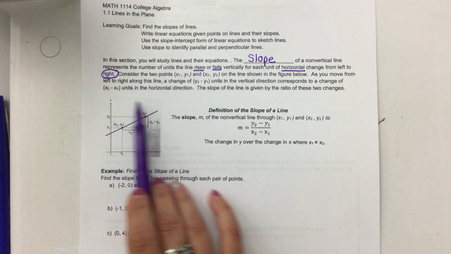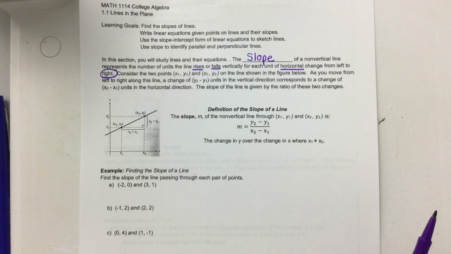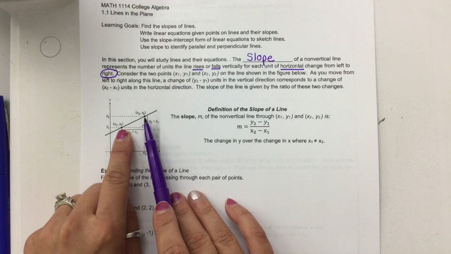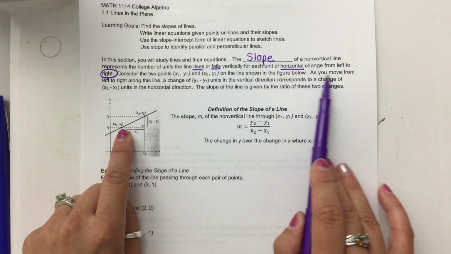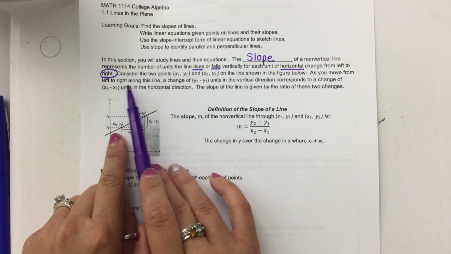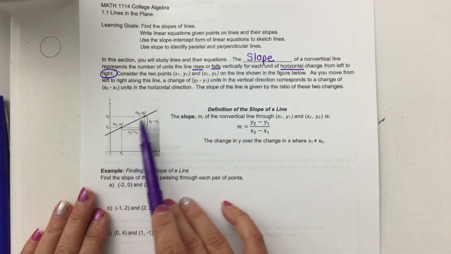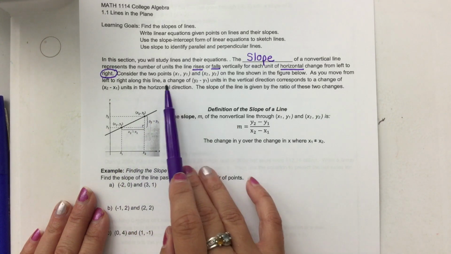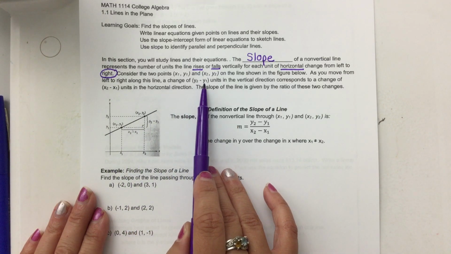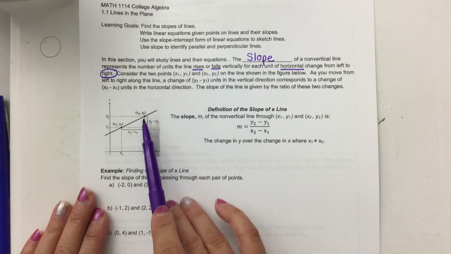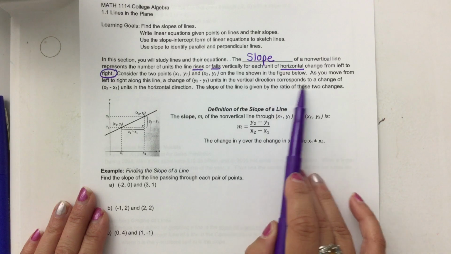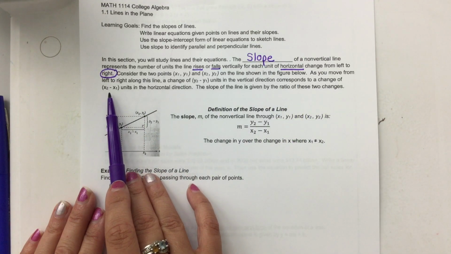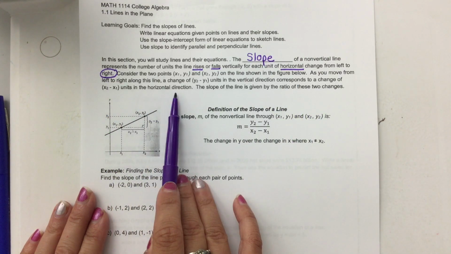And they have a little figure below for us, just for you visual learners to make sure that you can see. So again, x sub 1, y sub 1 is 1 point on the line. X sub 2, y sub 2 is another point on the line. As you move from the left to the right along this line, and that's what I was just talking about, you always want to read graphs going left to right, there is a change of y sub 2 minus y sub 1. It tells you the vertical change that you have from those 2 points. And it corresponds to the change of x sub 2 minus x sub 1, which is the horizontal direction.